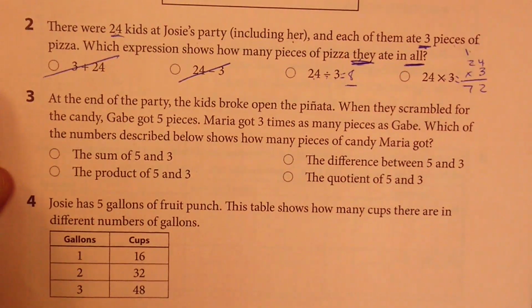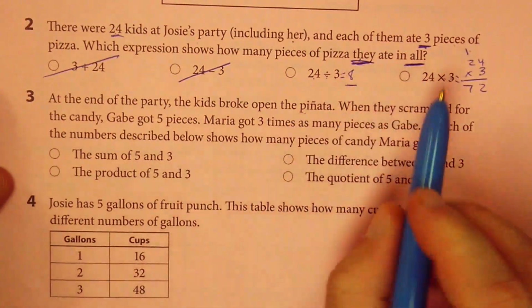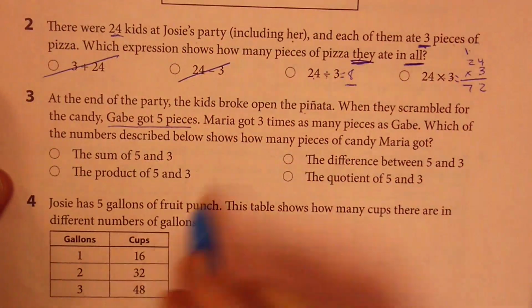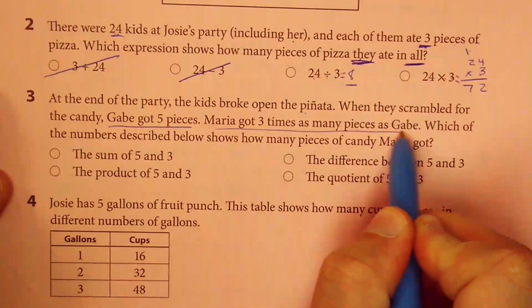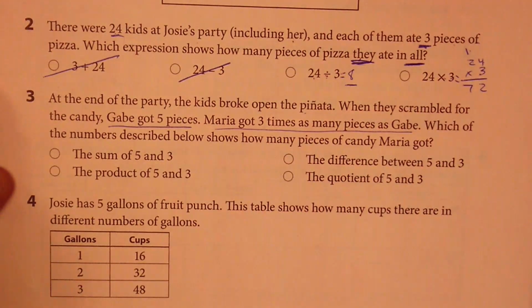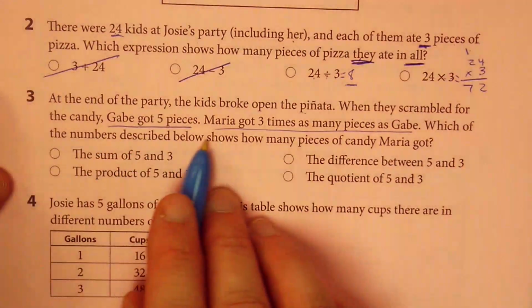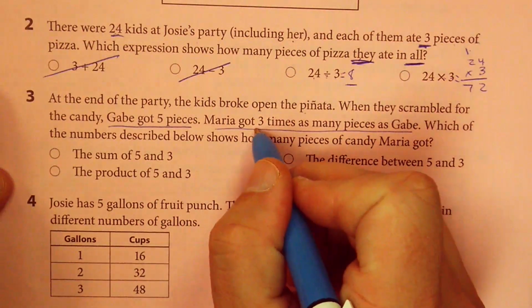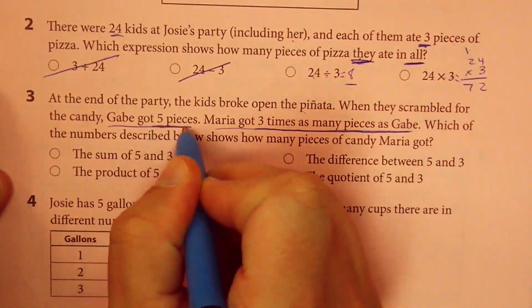At the end of the party, the kids broke open the piñata. When they scrambled for the candy, Gabe got 5 pieces. Maria got 3 times as many pieces. Which of the numbers described below shows how many pieces of candy Maria got? Well, it says Maria got 3 times as many pieces as Gabe.